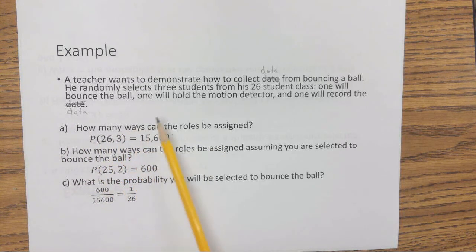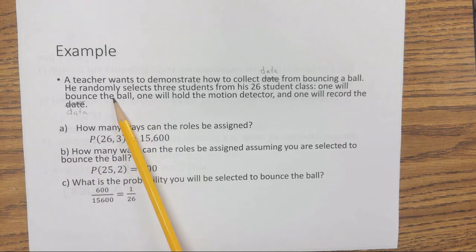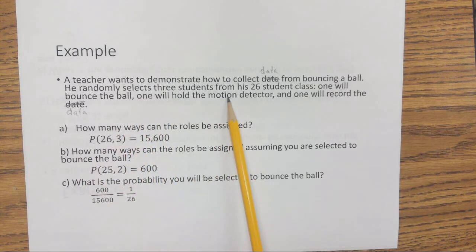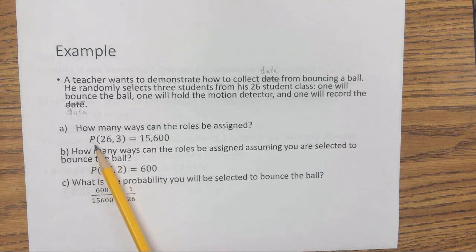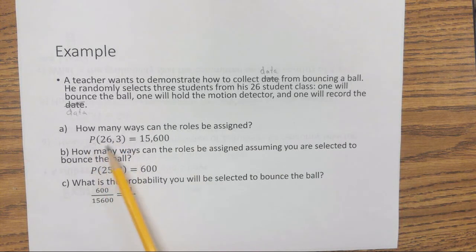The order does matter here because he's picking one to bounce the ball first, then one to do the motion detector, then one to record. So he's doing a permutation of 26 students for the 3 different roles. You plug that into your calculator, like I showed you, and you end up getting 15,600.